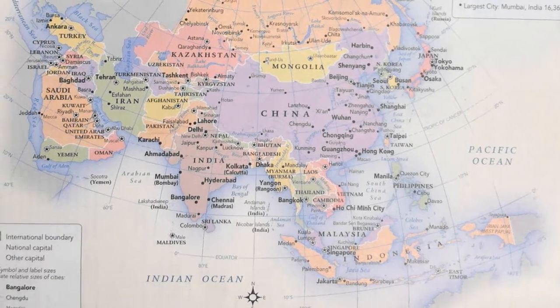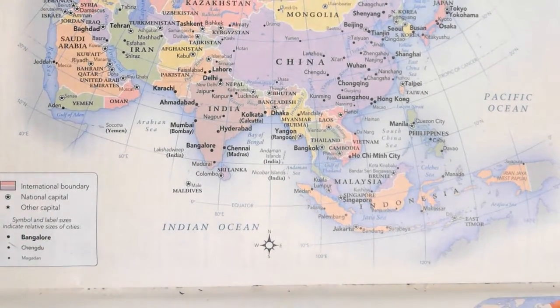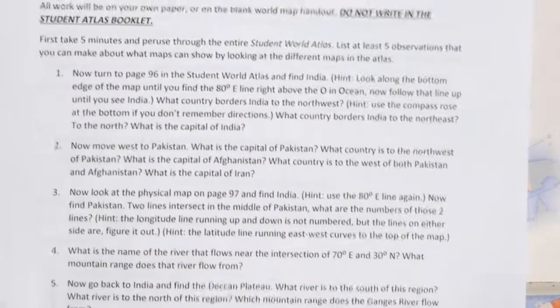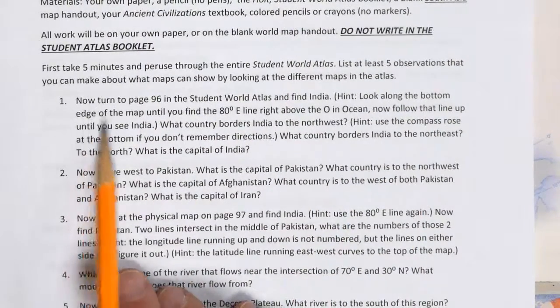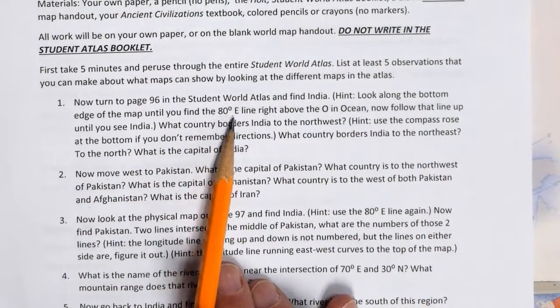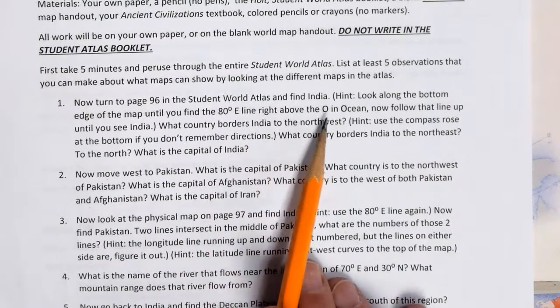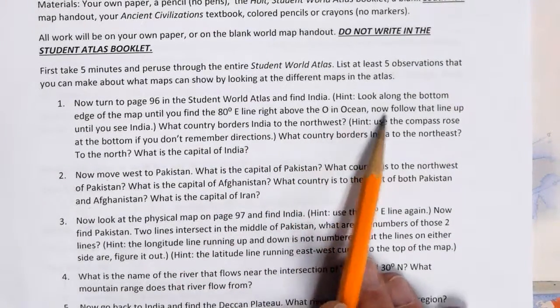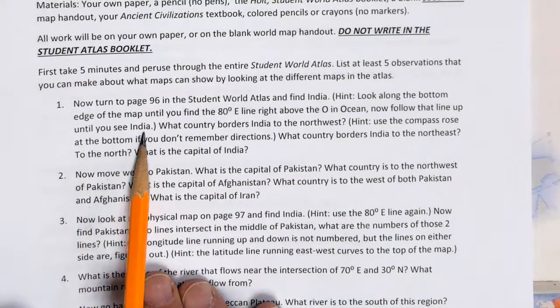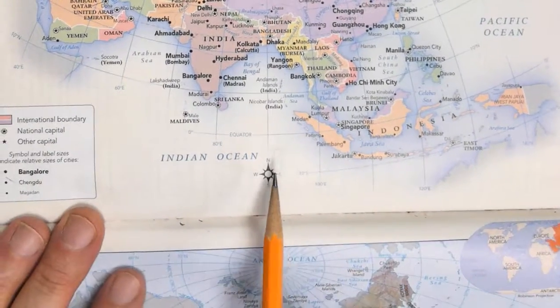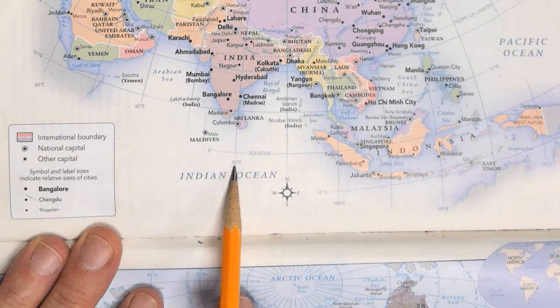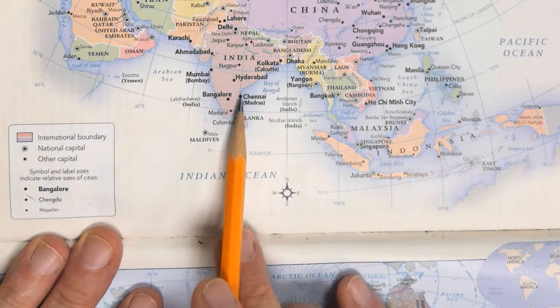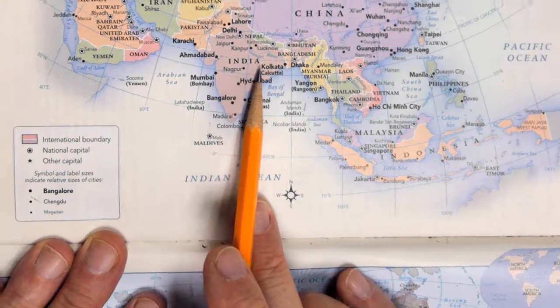Okay, and now it says to find India. Now, there was a hint there. If you can't find India, look back at the hint in the directions. Look along the bottom edge of the map until you find the 80-degree east line right above the O in ocean. Now follow that line up until you see India. So right down here, look. O in ocean. There's the 80-degree east line. I'm going to follow that north, and there's India right there.